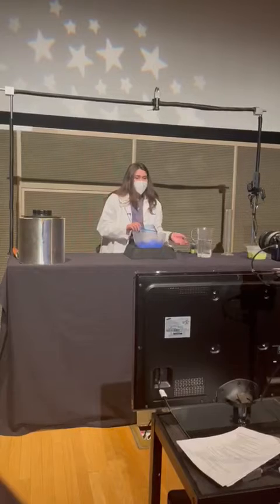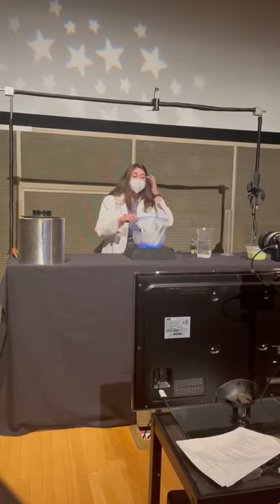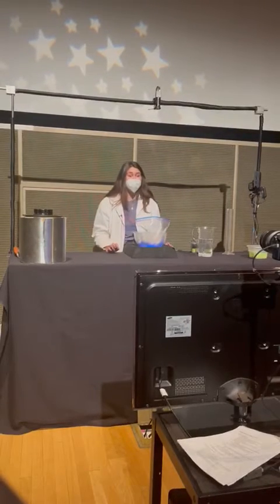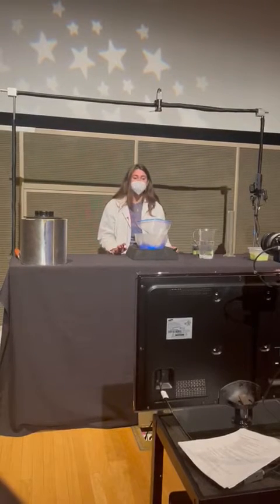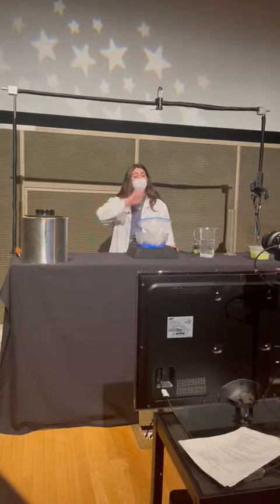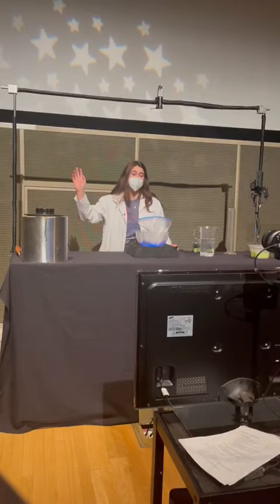Perfect. The tail of a comet consists of all kinds of gases, sand, and dust. Energy from the sun pushes this gas, sand, and dust away from the comet to form a long stream that points away from the sun.